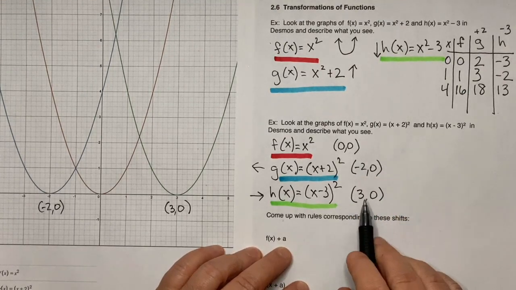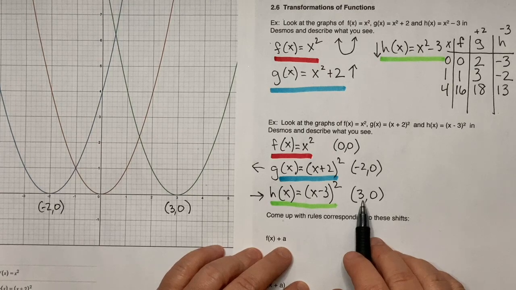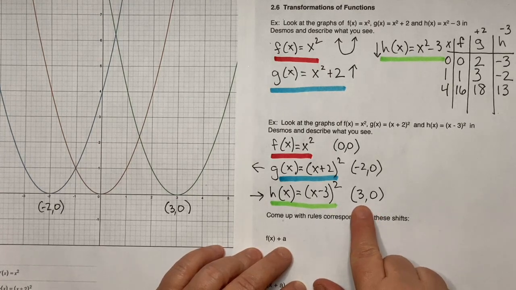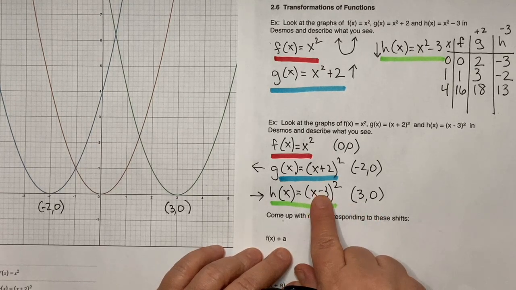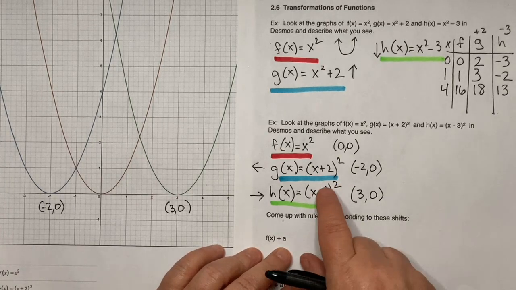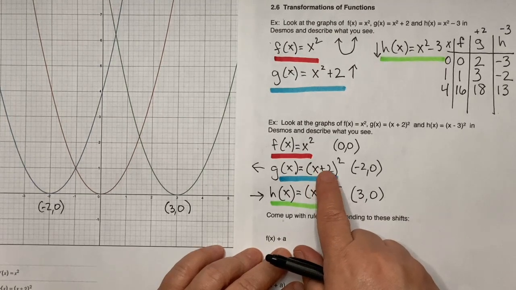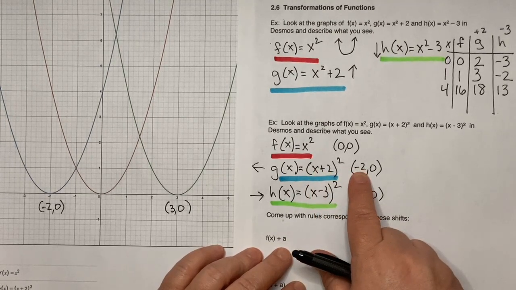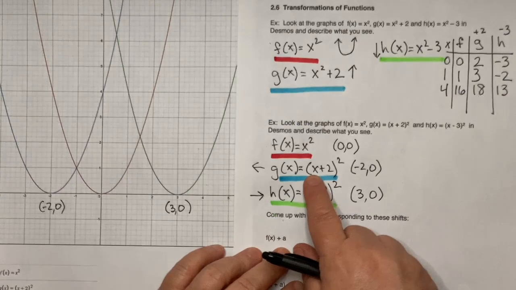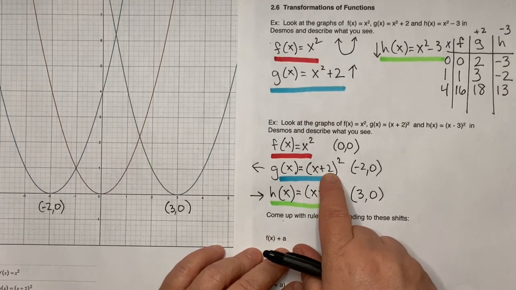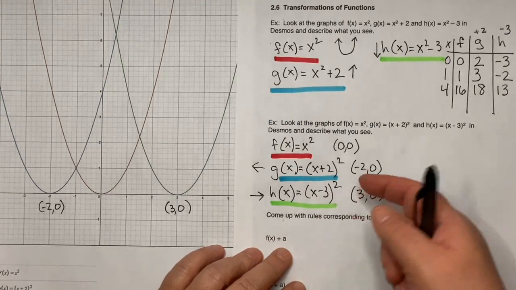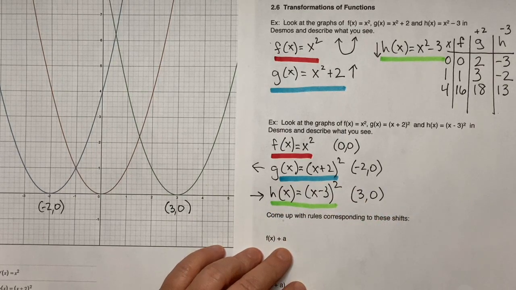It forces x to get larger to compensate, right? It has to be 3. And then we subtract the 3, and that brings us to 0, which then gets squared. Same thing here. If it's x plus 2, if x is negative 2, negative 2 plus 2 is 0. So it compensates with a left shift and a right shift.